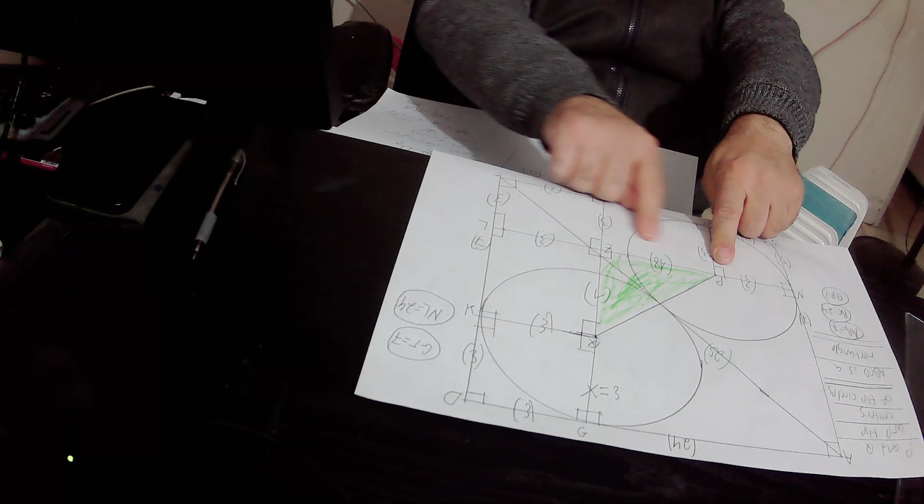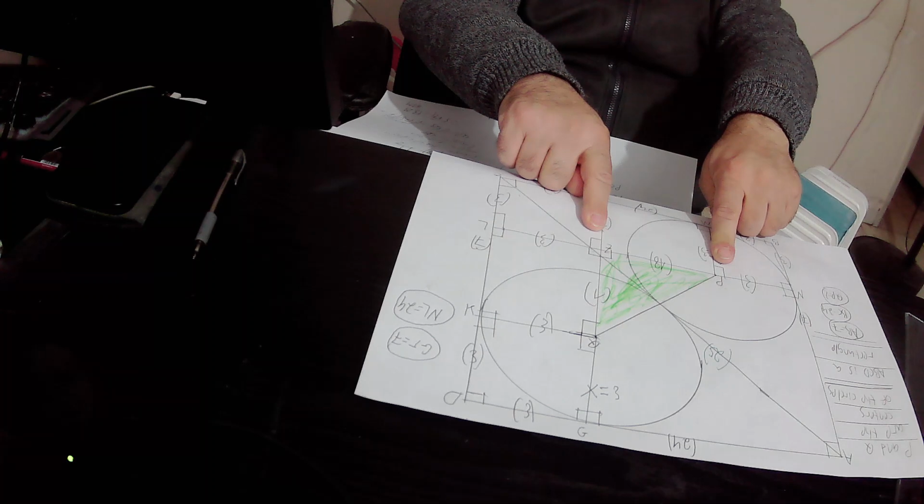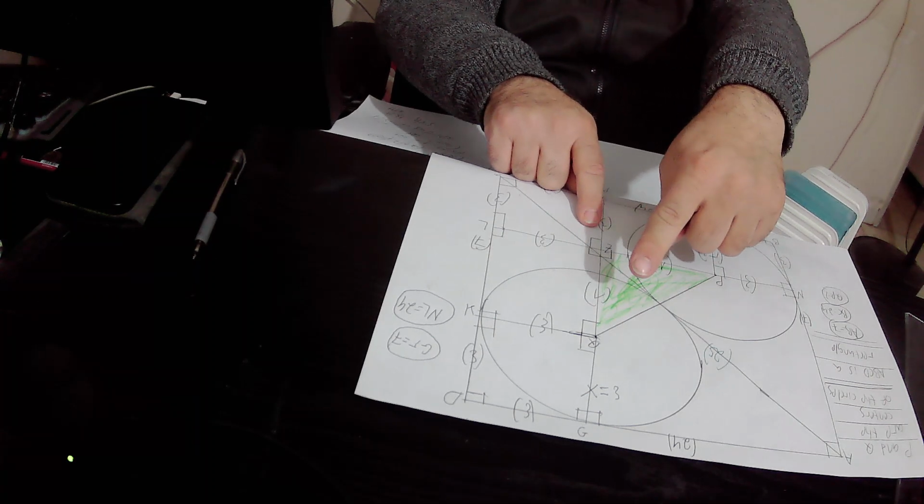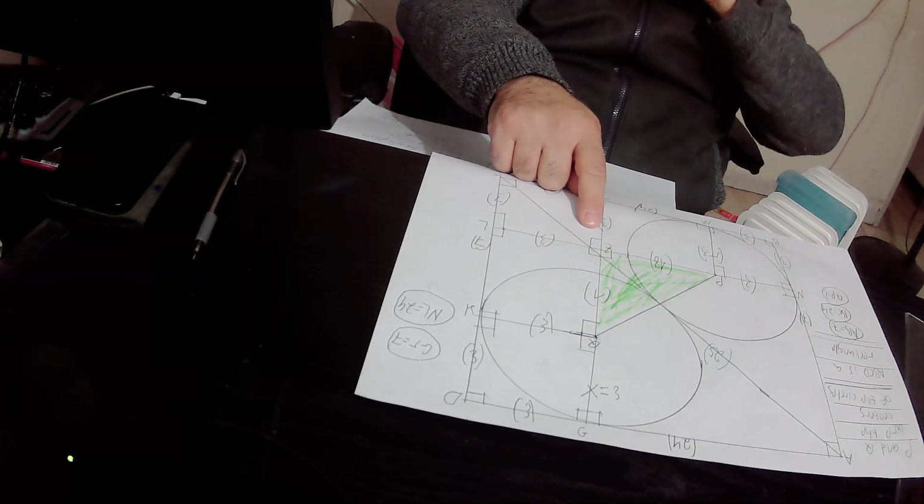So in conclusion, we found out that PZ equals 18 units in its length, while QZ equals 1 unit in its length.